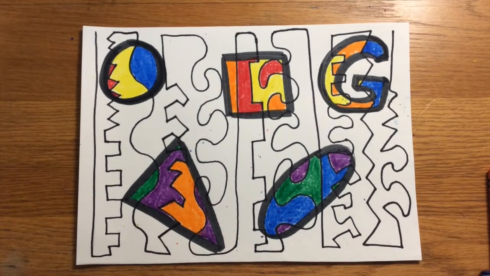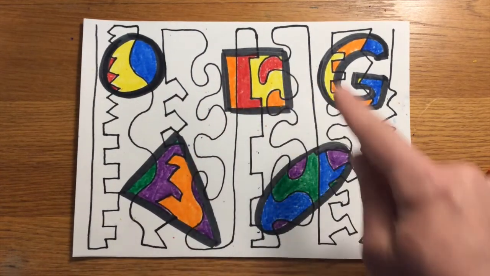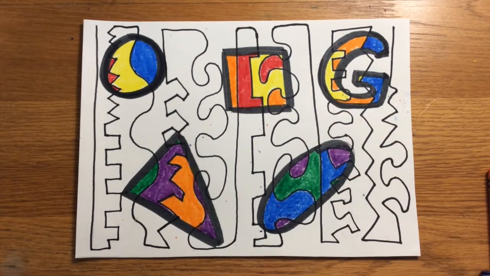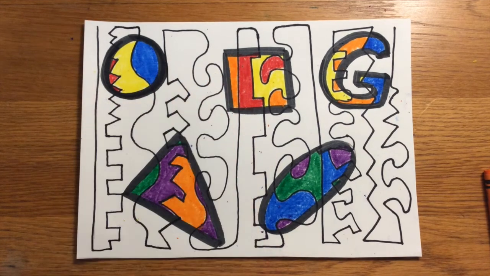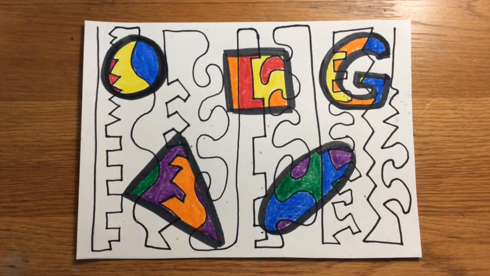So with that, I've got a new continuous line project using a circle, a triangle, a square, an oval, and a bubble letter G for Mr. G, and I'm using my own colors that I want to use. You don't have to use the same colors that I did, but again, I used the primary colors, the secondary colors, warm colors, cool colors, and then just a few of my favorite colors with my son's favorite color, yellow, there too.